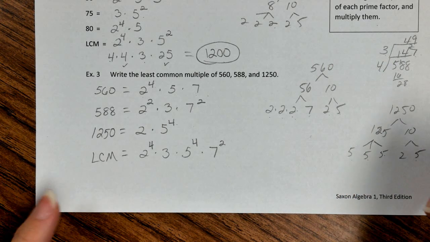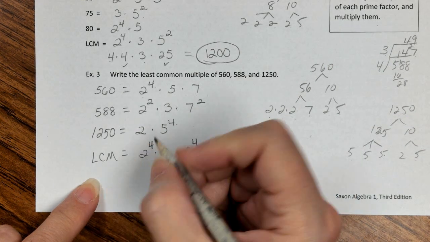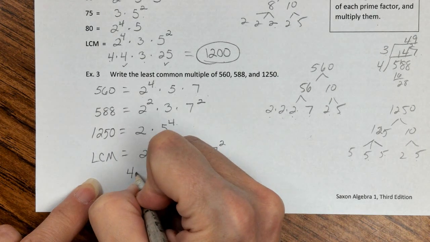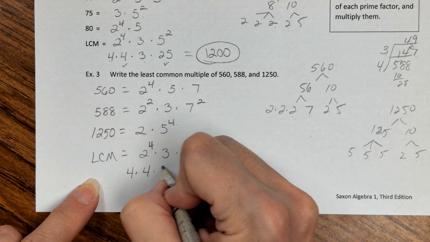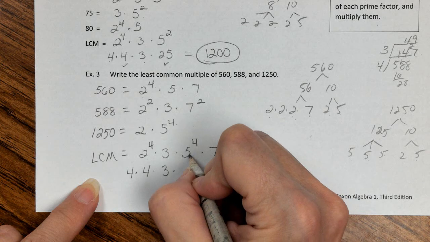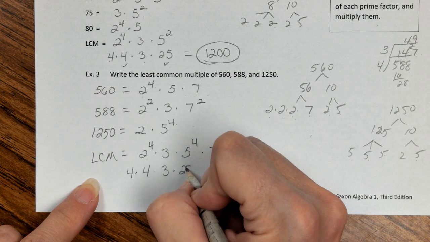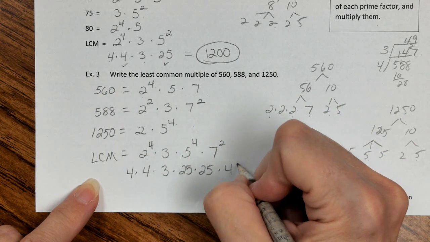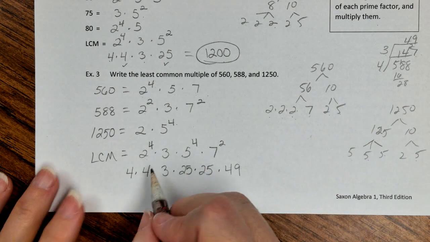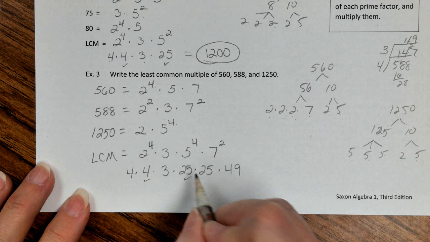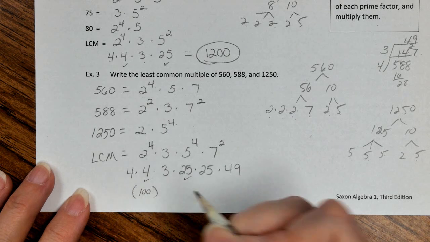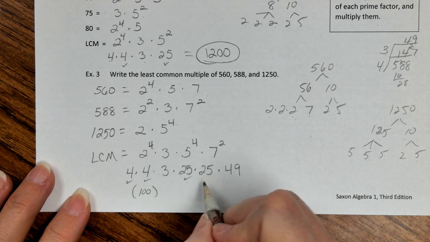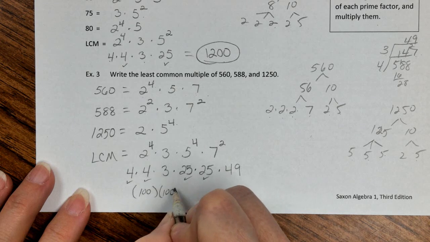Okay, and I'm still going to be strategic about this. So, 2 to the 4th again, that's 4 times 4, and 3, and 5 squared is 25, so this is 25 times 25, and then 7 squared is 49. So, 4 times 25 is 100. That 4 times that 25 is also 100.